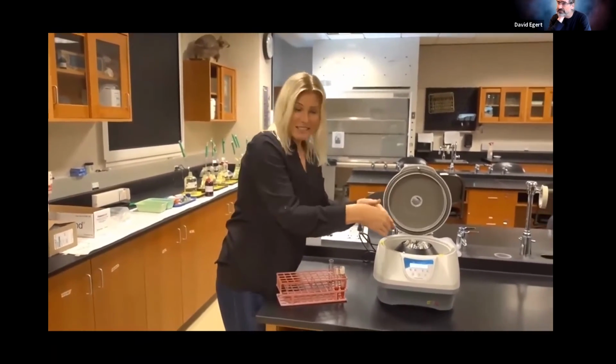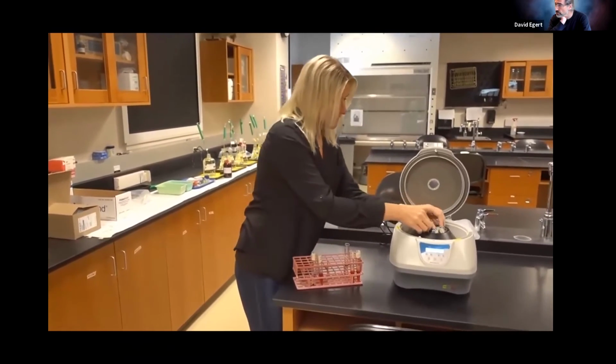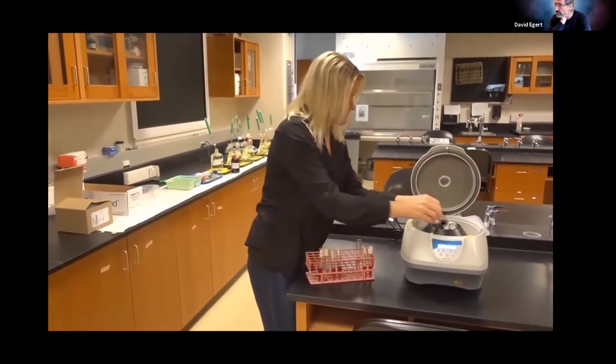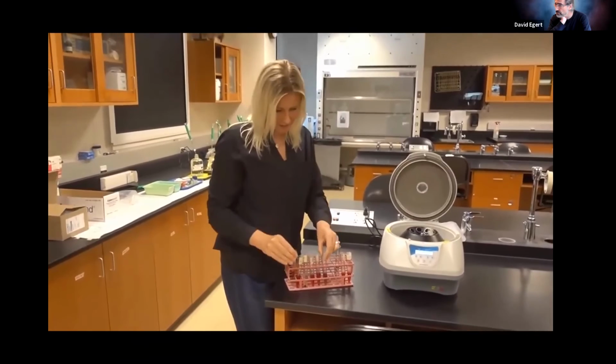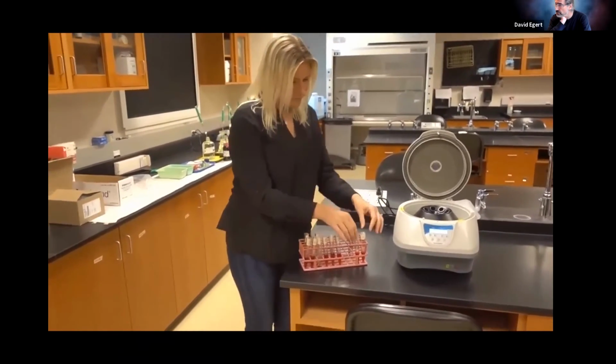So anyway, I'm just going to take these out. Since I have them numbered, I don't need to pay attention to exactly where they're at now. It's more important for me to get the next batch started, and I can rearrange these later.